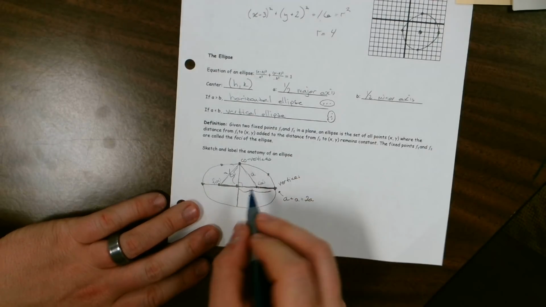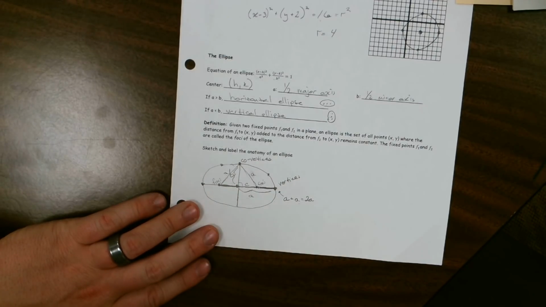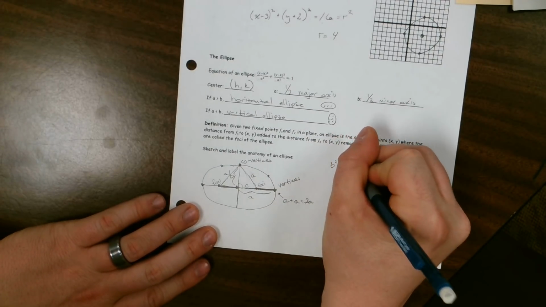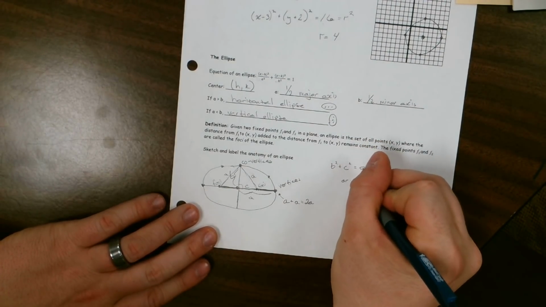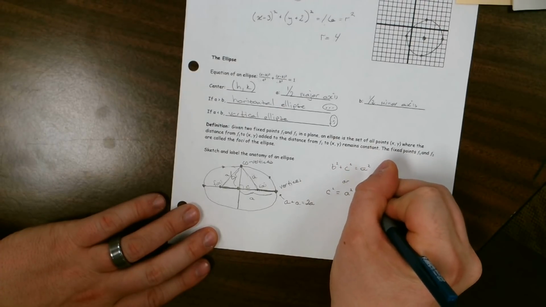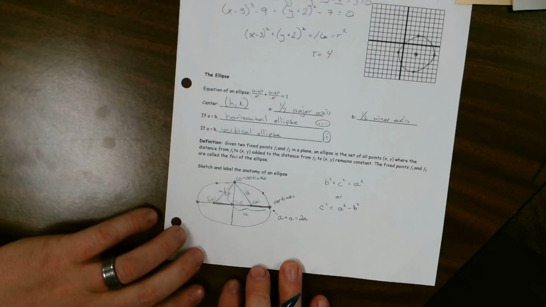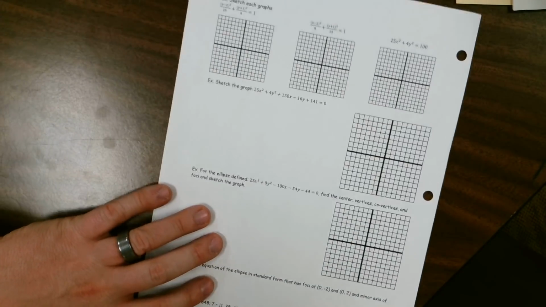Therefore, we can now solve for the distance from the center to the foci. We can call it c, and use the Pythagorean theorem to see that b squared plus c squared is equal to a squared, or when solving for c, c squared is equal to a squared minus b squared. Looks very similar to the Pythagorean theorem, but is slightly different because of the minus sign. But it makes sense when you review the proof. So let's jump over and do some examples here.